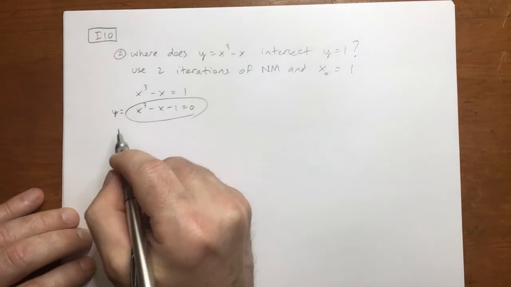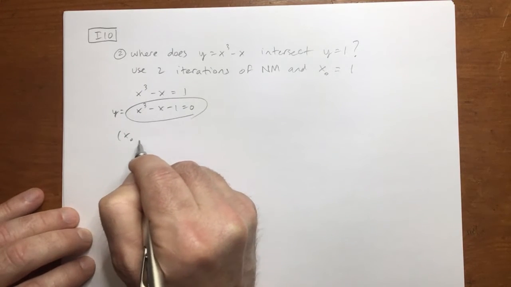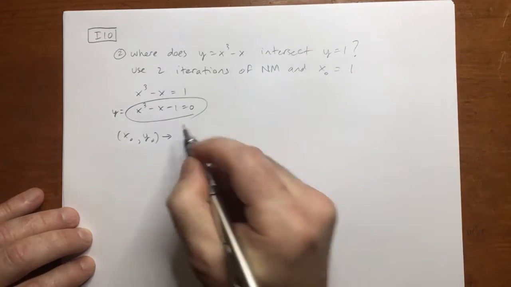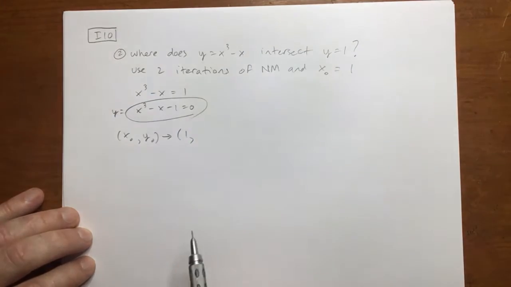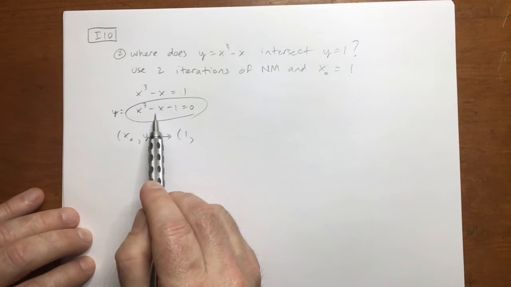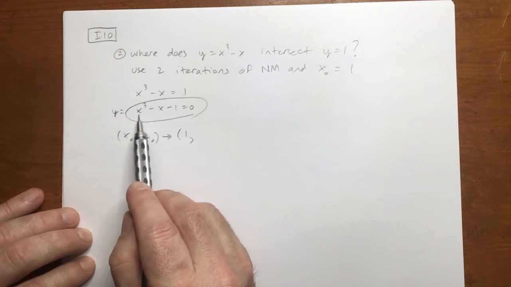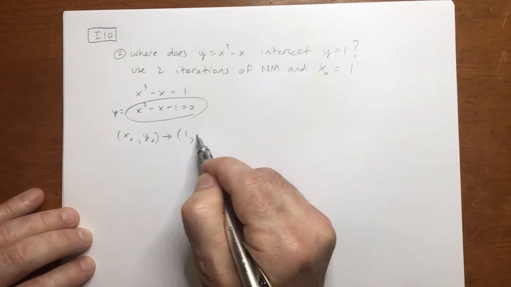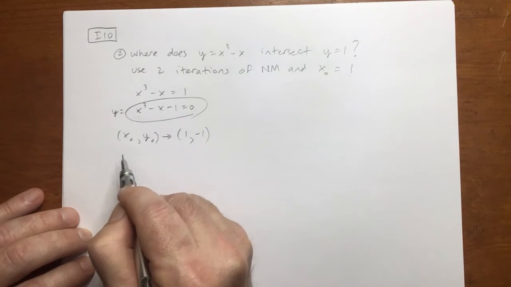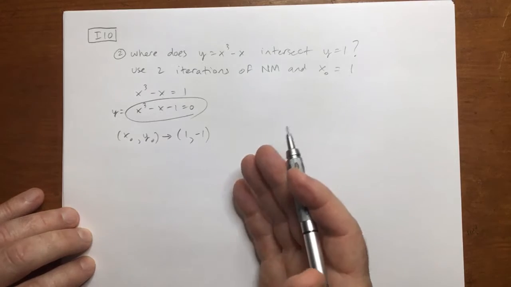We need a point, an x0, comma y0. And we're told to use an x0 of 1, and then the y sub 0 would be what we get when we plug a 1 in right here. So I have 1 cubed minus 1 minus 1, so negative 1. And then, here's our point, we need a slope.